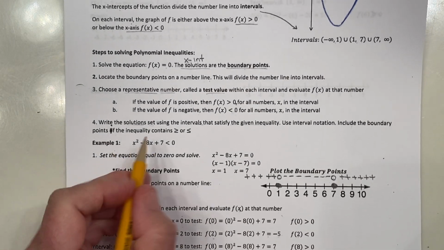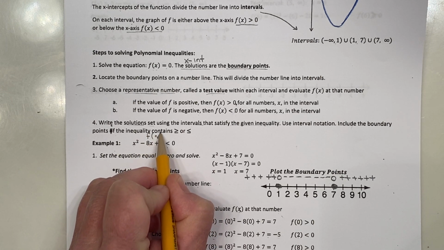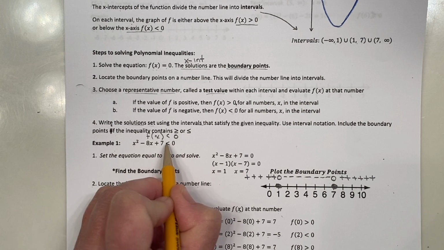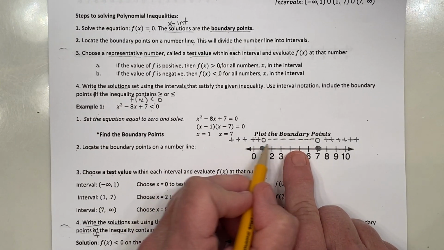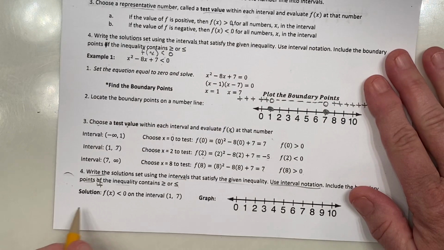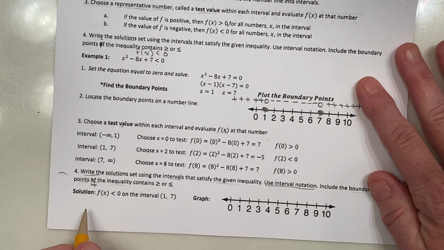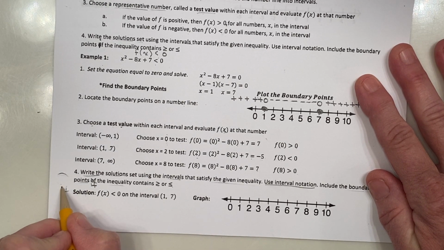So what we have to do is go back to the original problem. And remember, this is f of x, and this is less than 0. So we want all the negative answers. So interval notation that contains the interval answers for the x's. Our answer is going to be 1 to 7. So this is one of a two-part answer.